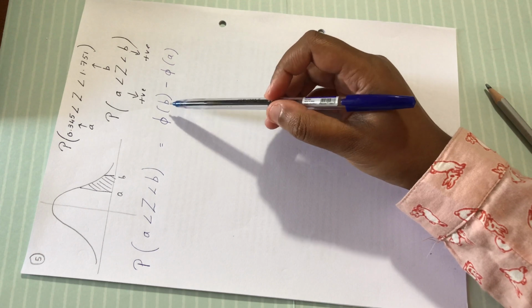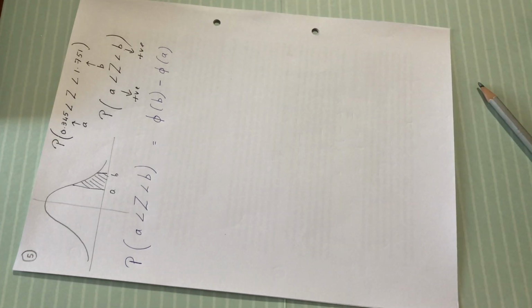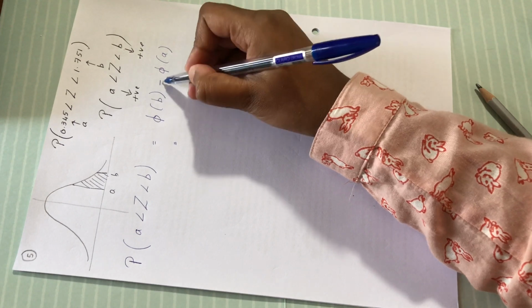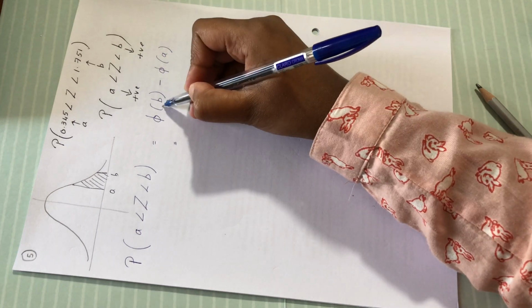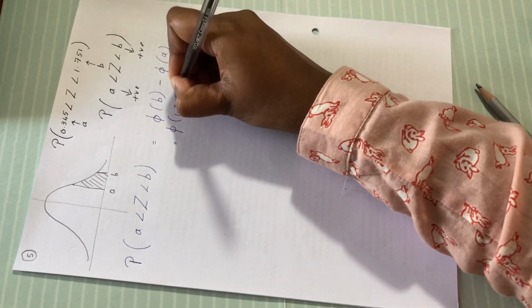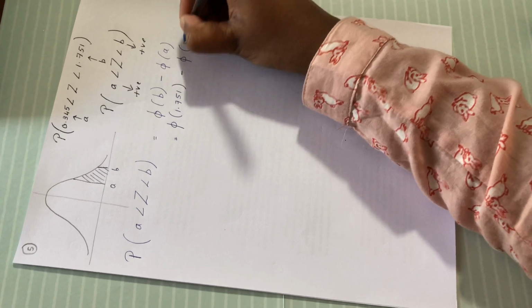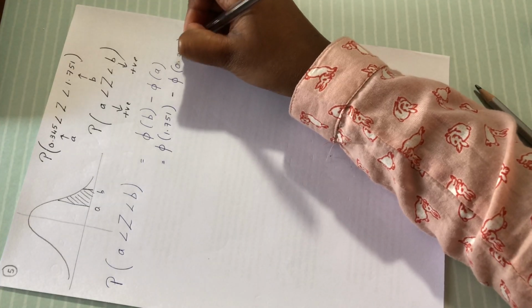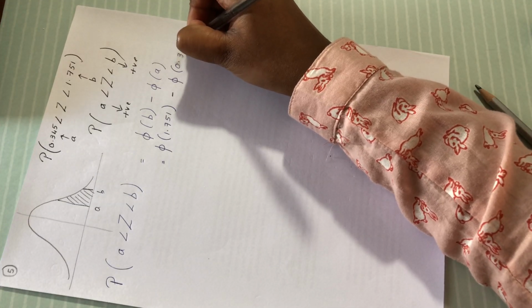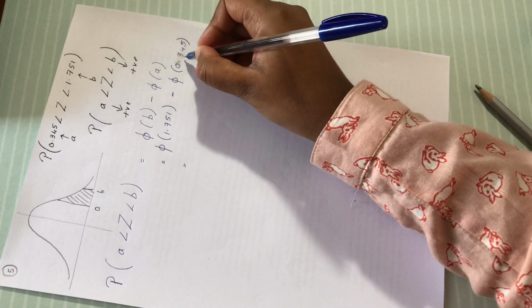I'm not going to show you how I got this, maybe in future videos, but not right now. So phi of B minus phi of A. My B is what here? Phi of 1.751 minus phi of 0.345. So phi of this value minus phi of this value.